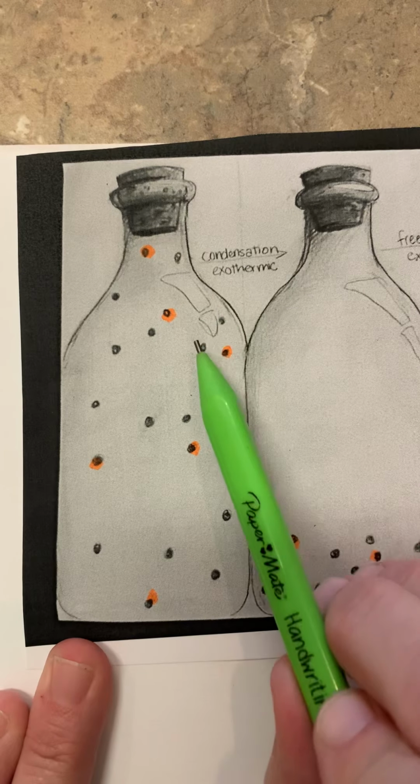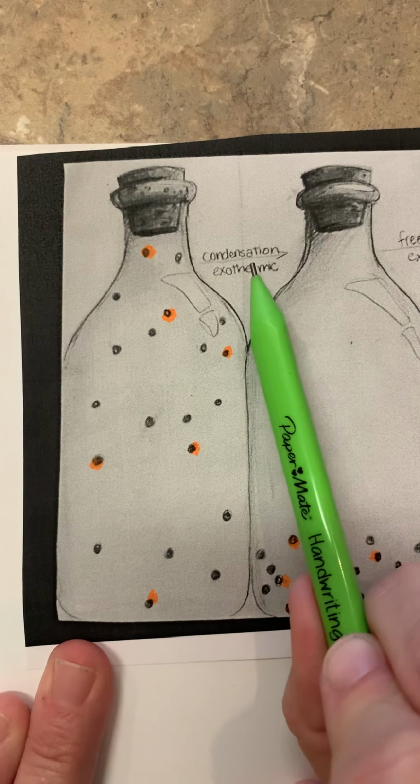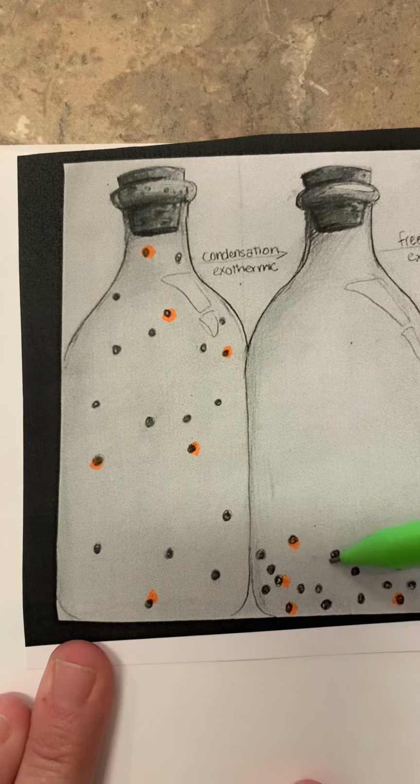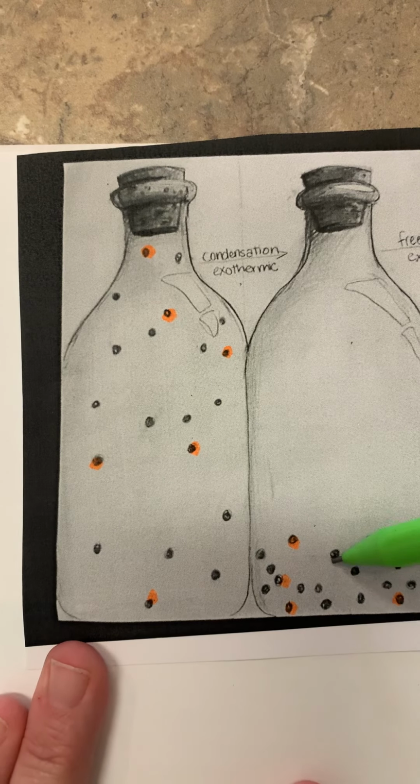And then when it goes from gas to liquid, it's called condensation. That's exothermic. You take heat out. When you take heat out, the particles slow down. When they slow down, they get closer together.